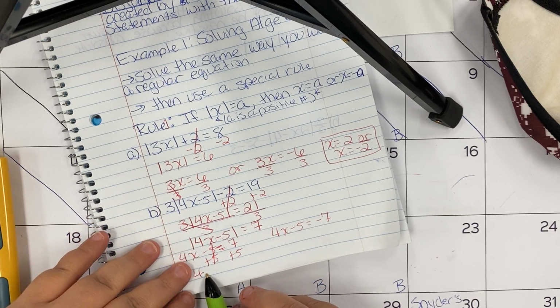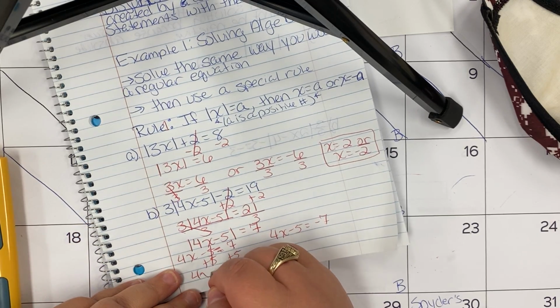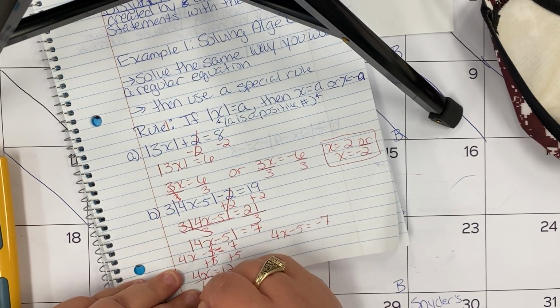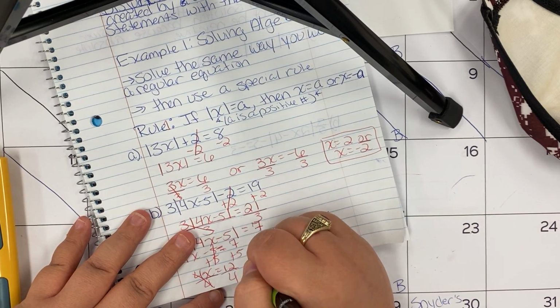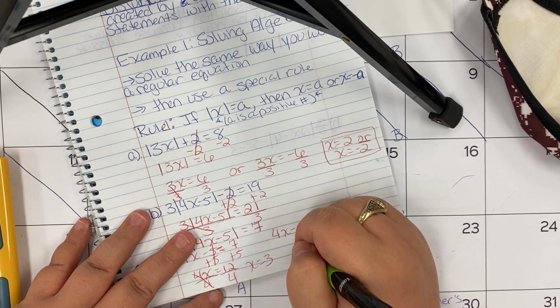So 4x minus 5, we went ahead and pulled that out of the absolute value signs. 4x minus 5 equals 7. I'm going to add 5 to both sides. So that's going to be 4x equals 12. I'm going to divide both sides by 4. So x is going to equal 3 there.